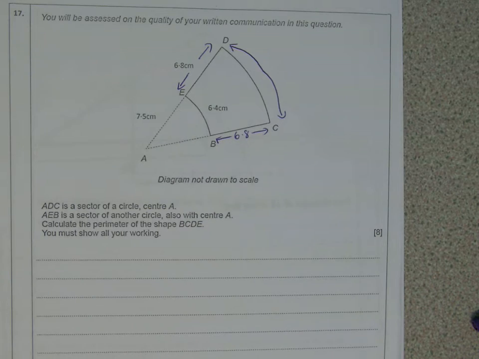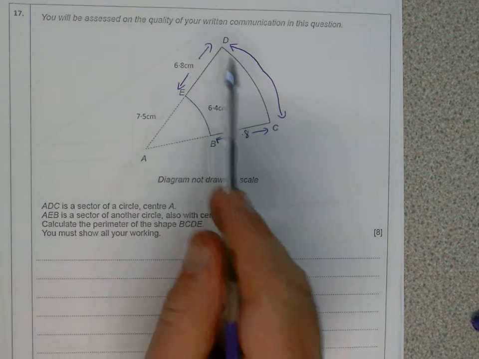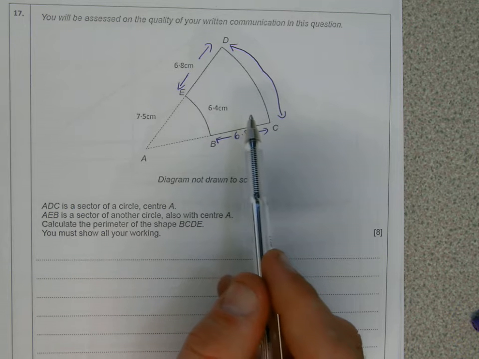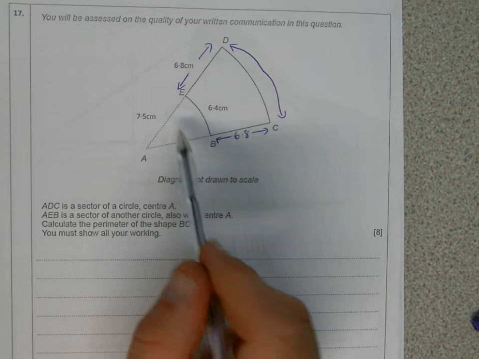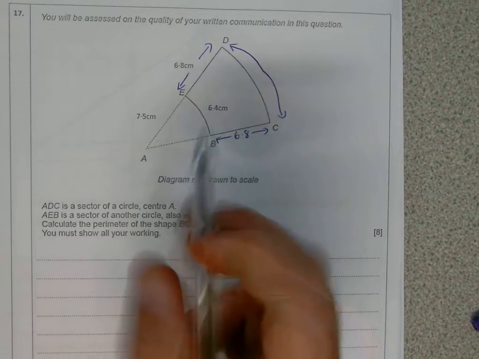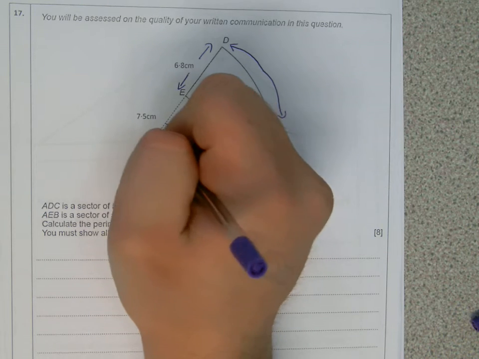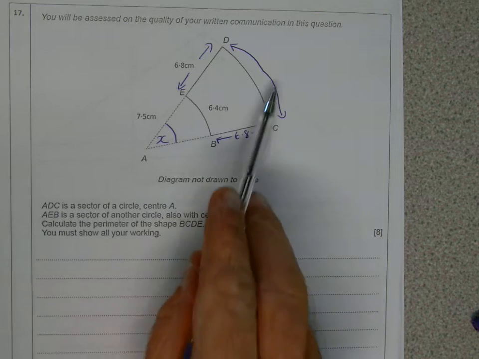Now, in order to get that arc there, DC, we need to do a little bit of work, and of course when there's an arc, it's just a fraction of the circumference. You need to think about it like that, and usually the angle is going to help to know what fraction it is. I don't actually know what that angle is, so maybe I'll call that angle x. And if we can work out that angle x, then it'll help me work out my arc length here, DC.